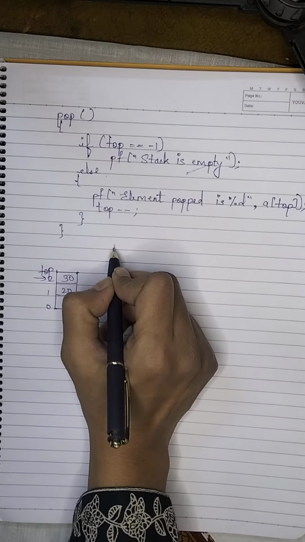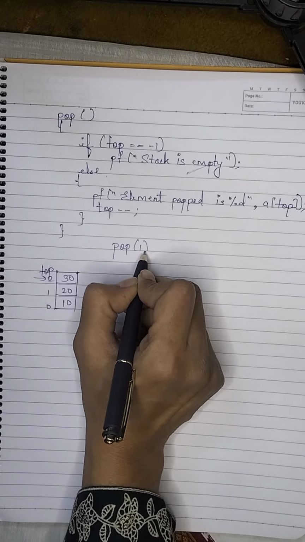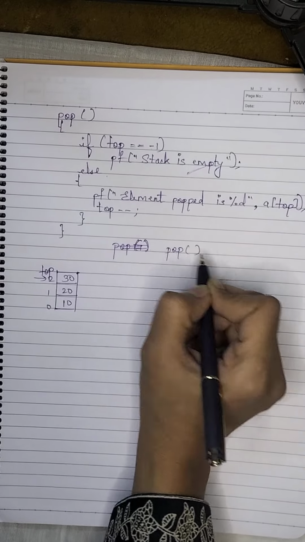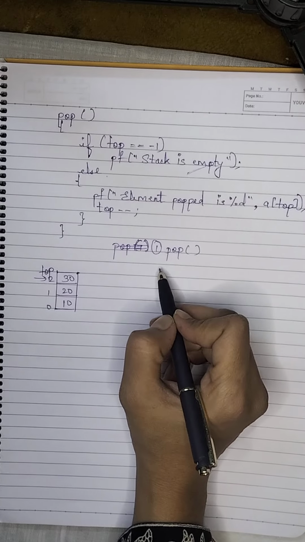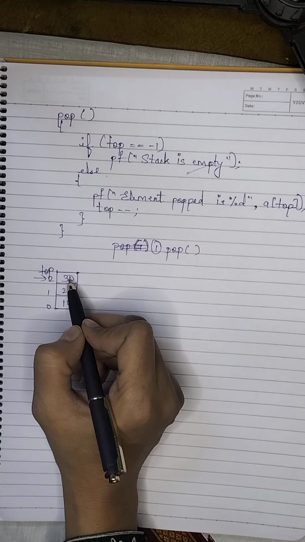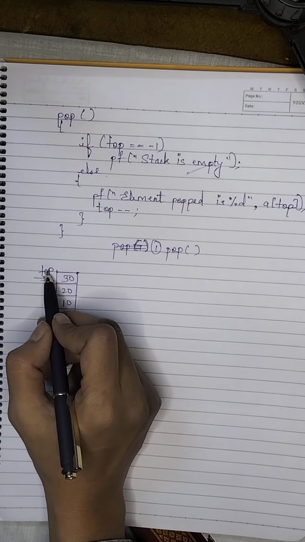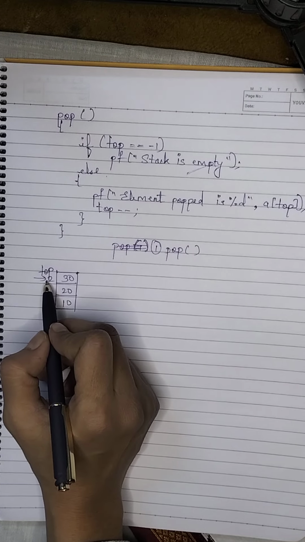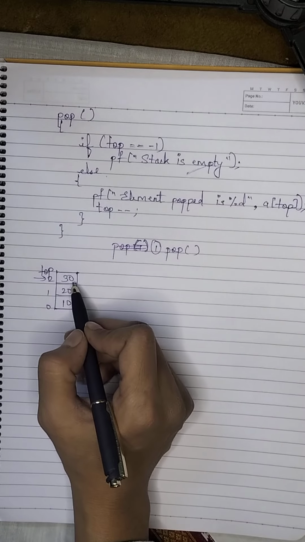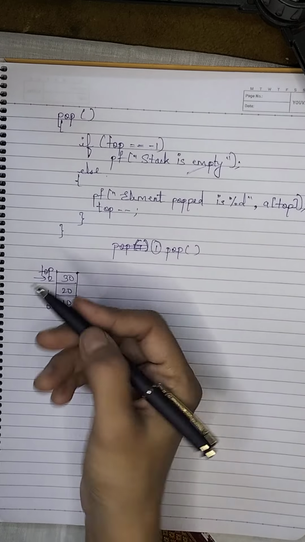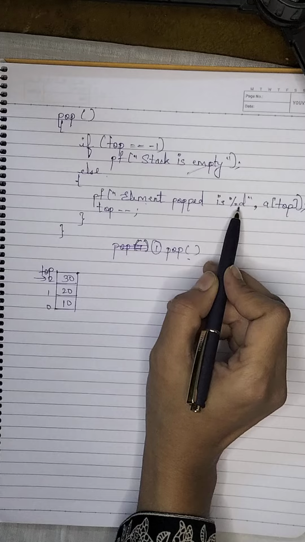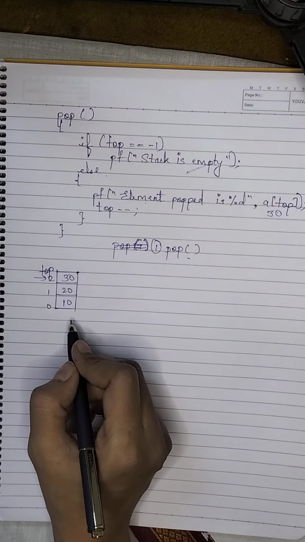Now let us assume that the user called the pop function for the very first time. The pop function is not with parameters, so I just missed it out. Which element should be deleted or removed from the stack? The element at the position where the top is pointing. Whichever element is at that position will be deleted first. Which is the element on the top of the stack? It is 30. So 30 will be deleted. What will be the statement printed? Element popped is 30, right?